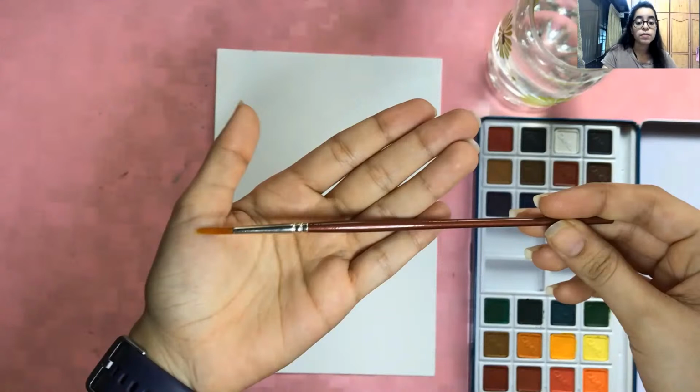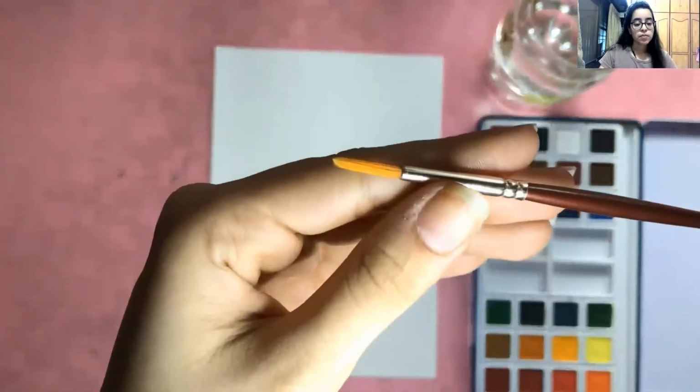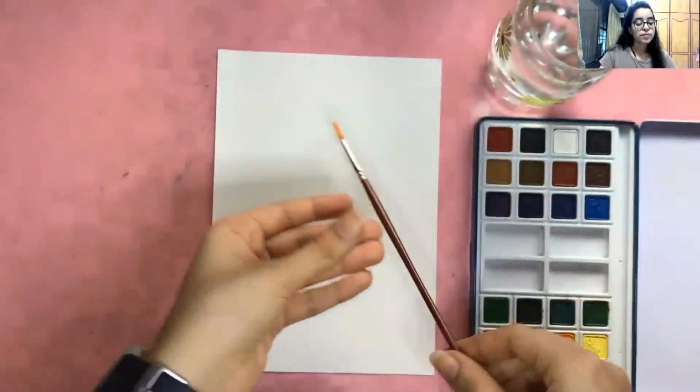everything would be workable, everything would be fine for the class, but avoid using the flat brushes because that would not be easy to work with for the brush strokes. Okay, so a round brush, any number, any size would be fine. The one I am using over here is in size 3. So that's a paint brush, a round brush.